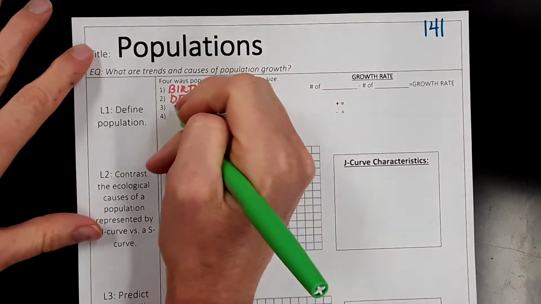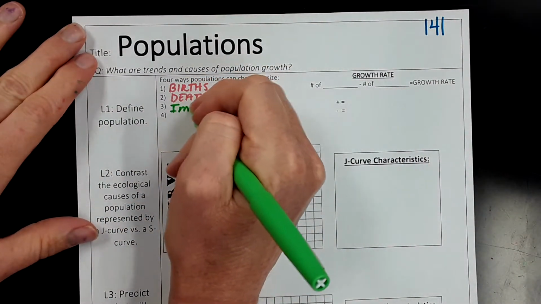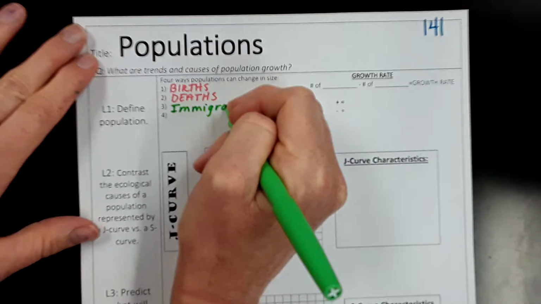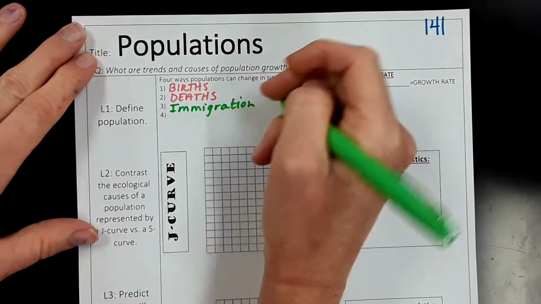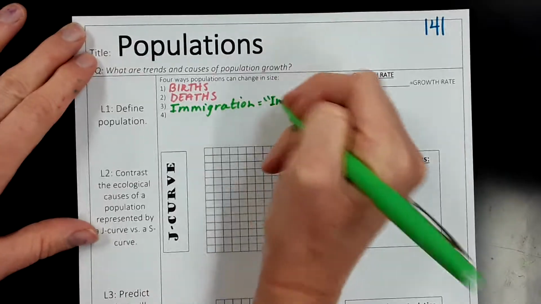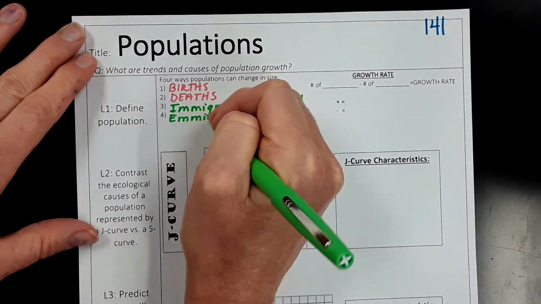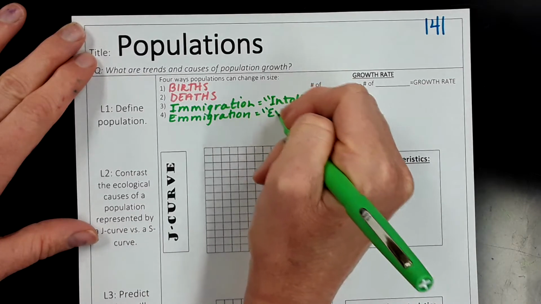So if individuals are coming into a population, we call that immigration. So moving into an area, you are immigrating with an I. So you're coming into the area. And emigration, with an E, this means that individuals are exiting the area.